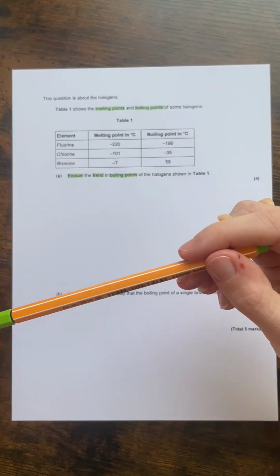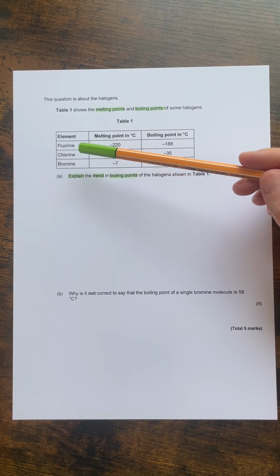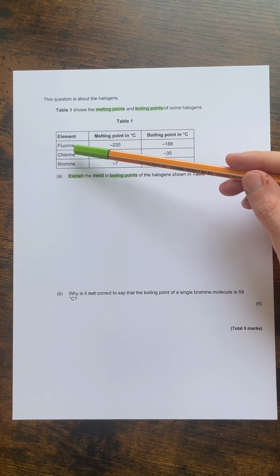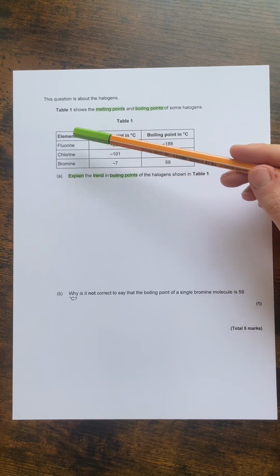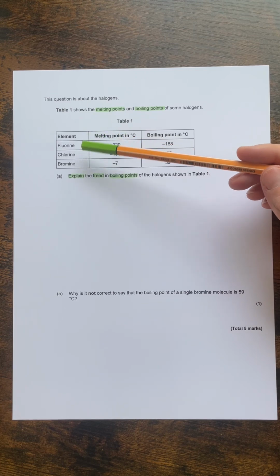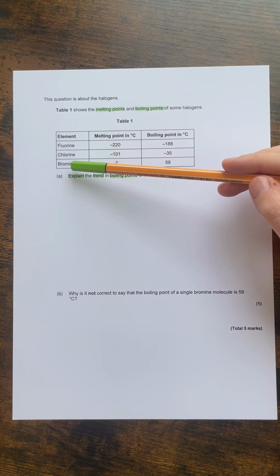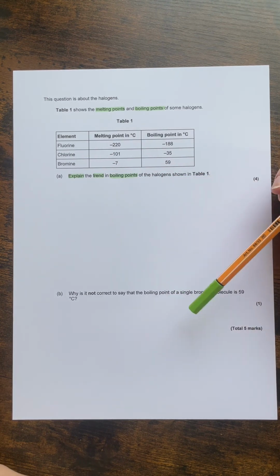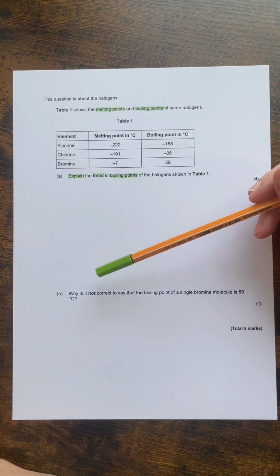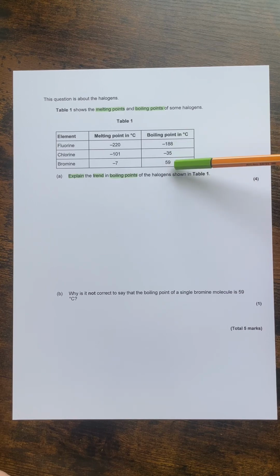So the first thing that I would always just check is that they've given you the elements in some sort of order. I would presume that they would give you the element at the top of group 7 first and then work their way down the group, which they have, but I feel like that's always just something worth checking out. So fluorine is at the top of group 7, chlorine's underneath it, bromine's underneath chlorine, and then we haven't got iodine or astatine or tennessine on there. You certainly won't get the last two. So we only have to describe and explain the trend in the boiling point for the first 3.